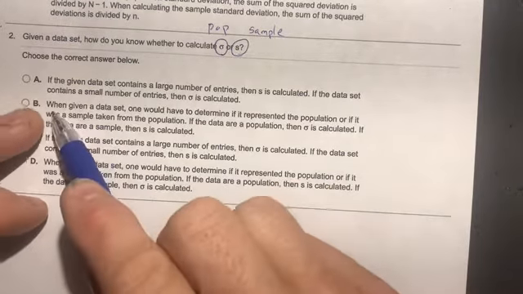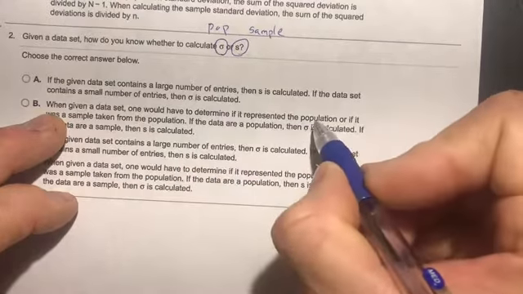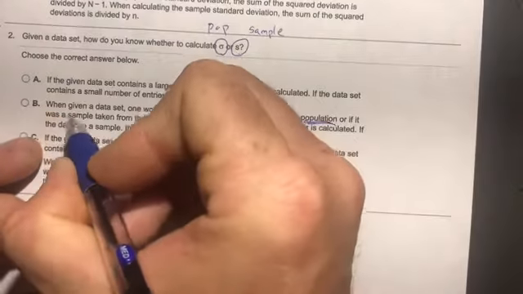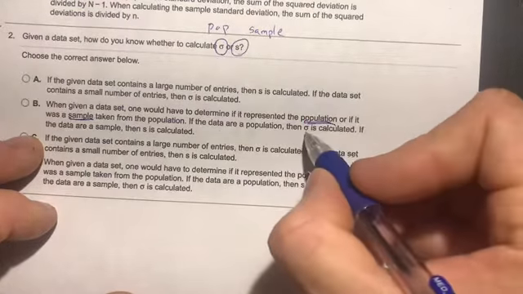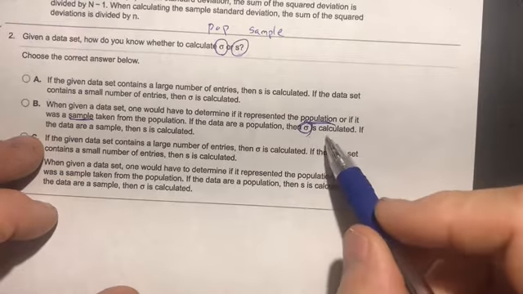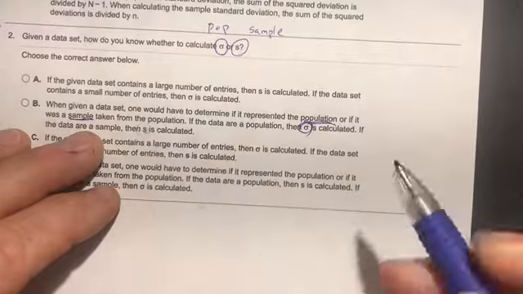I think it's B right here. When given a data set, one would have to determine if it represented a population or if it was a sample. If the data is a population, then sigma is calculated. If the data is a sample, then S is calculated.